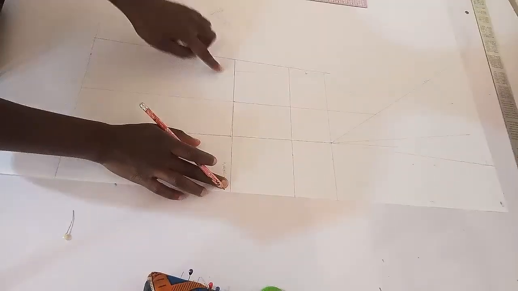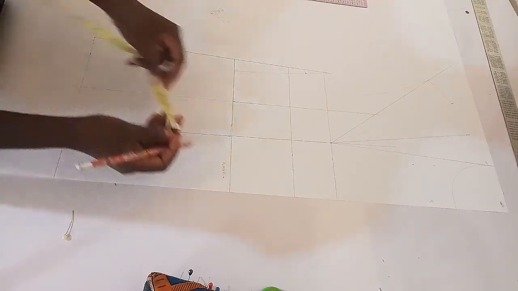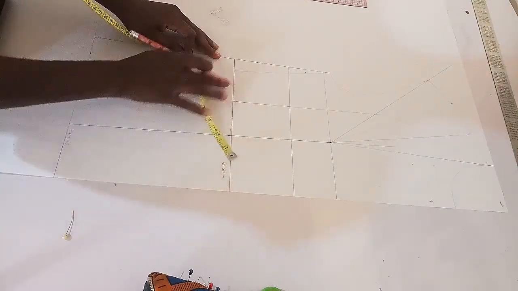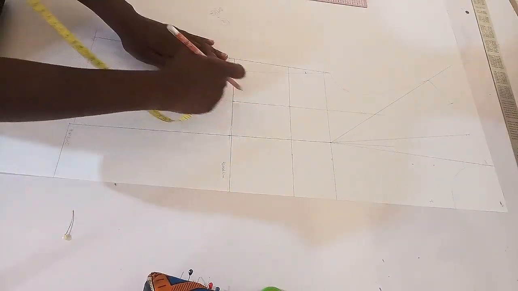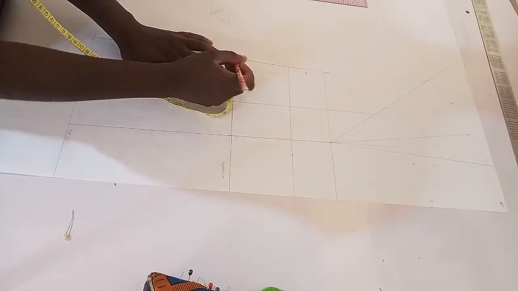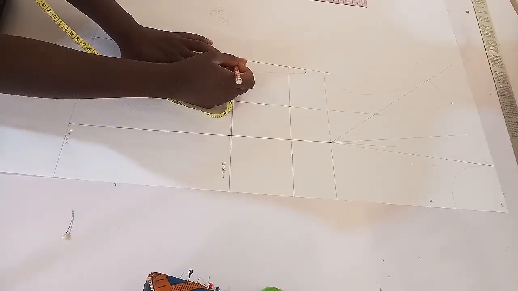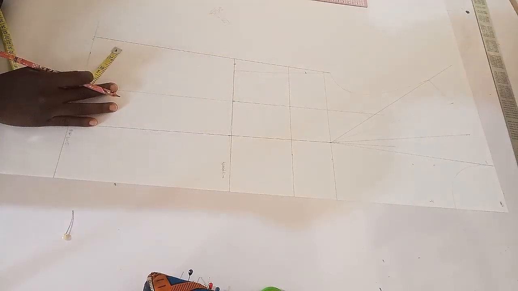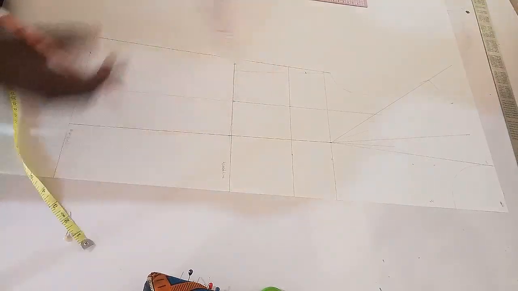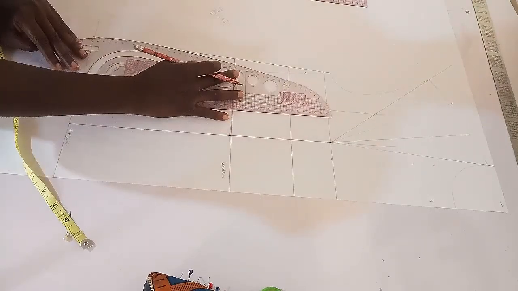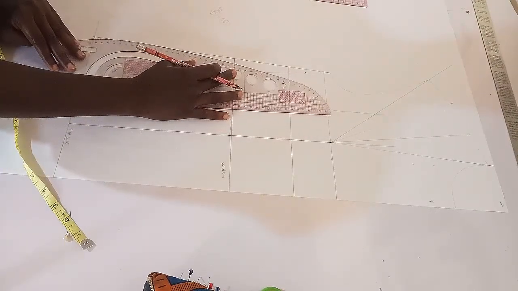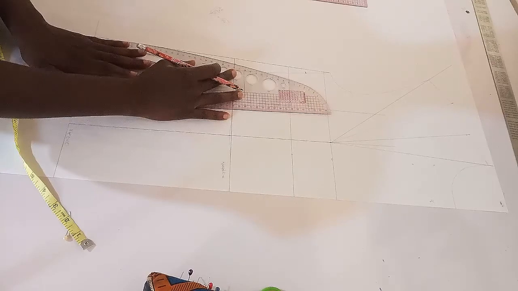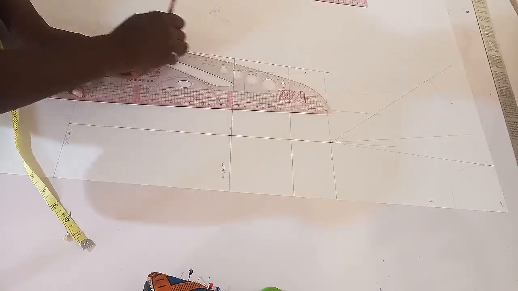I'm going to be applying a waist reduction method where I'm reducing at different points on my waist. First, I'm going to start with the side seam. I'm going to be reducing 1/2 inch from my side seam, and then that 1/2 inch I'm going to connect down to my hip, and also connect up to my bust line.